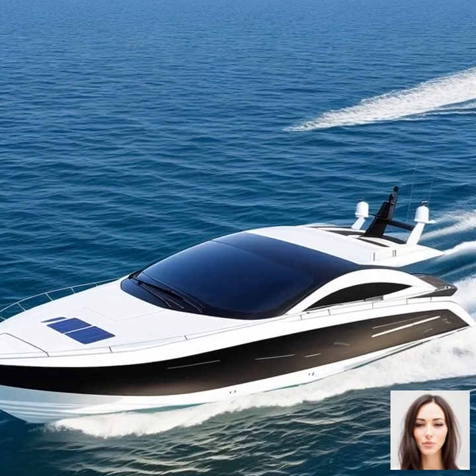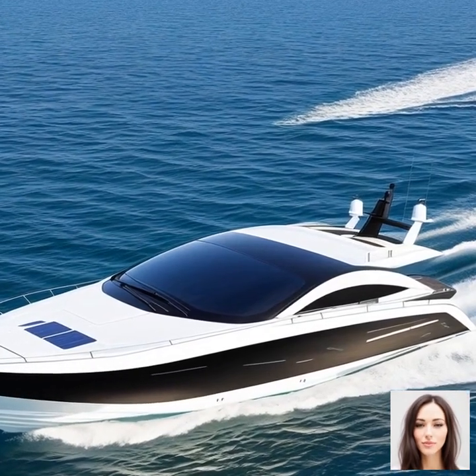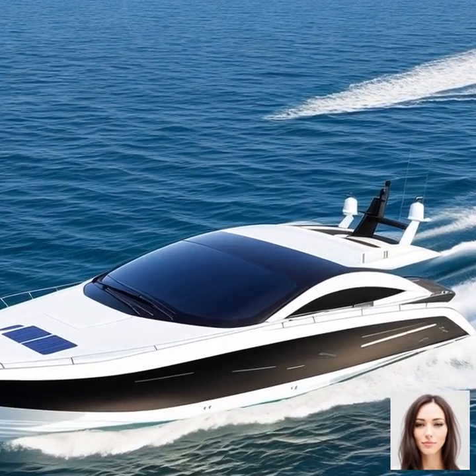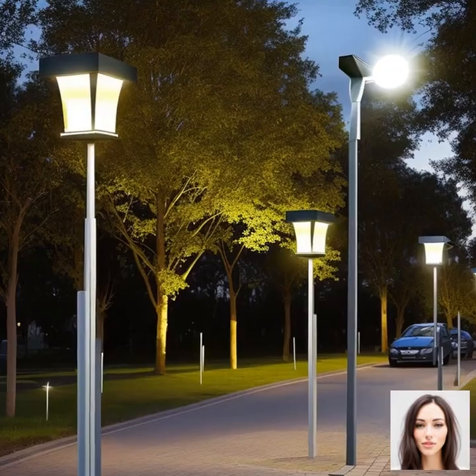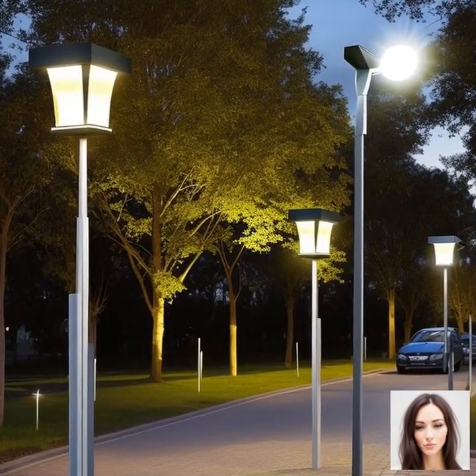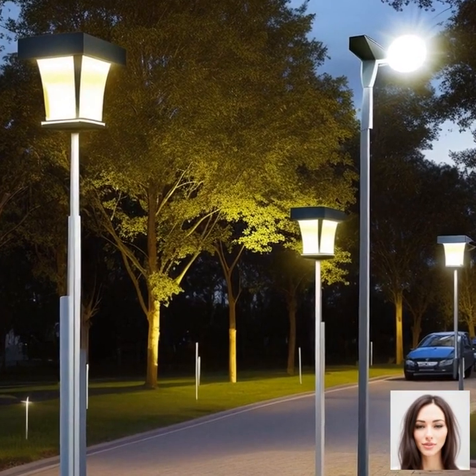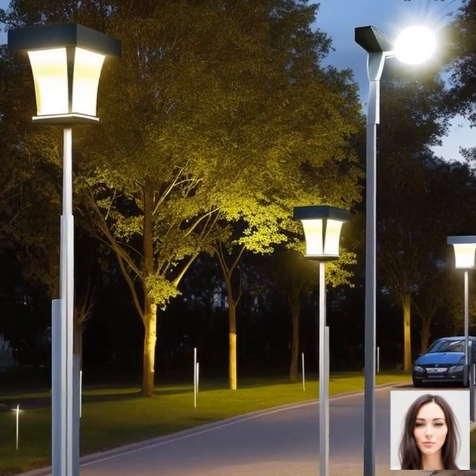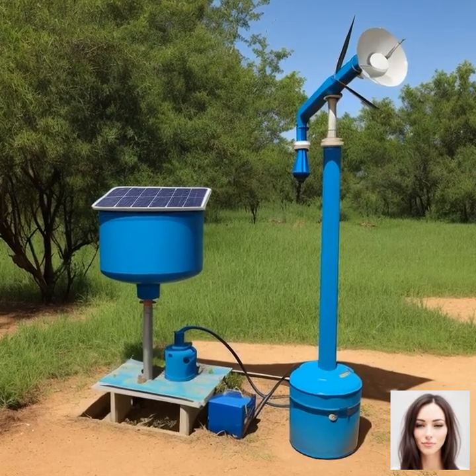Lastly, let's talk about thin film solar cells. These cells are made by depositing a thin layer of semiconductor material, such as amorphous silicon, cadmium telluride, or copper indium gallium selenide onto a substrate like glass or metal.